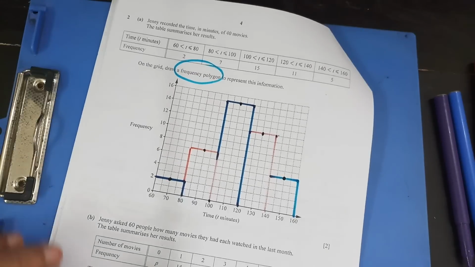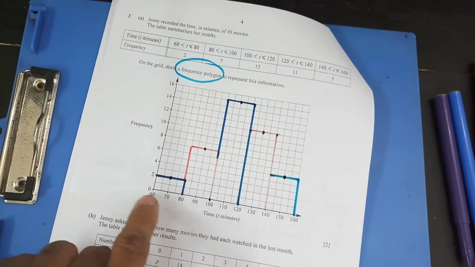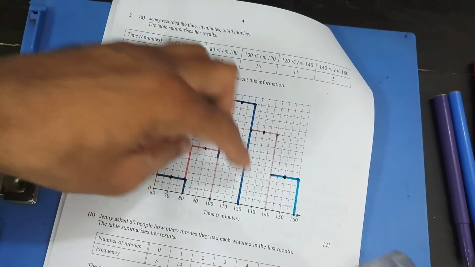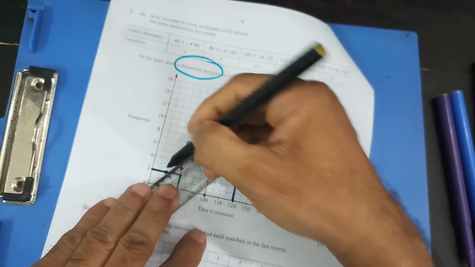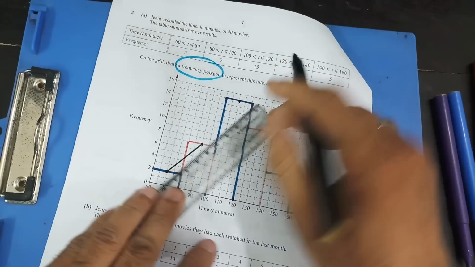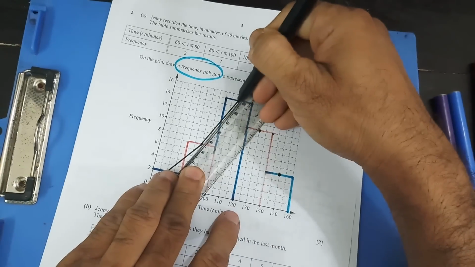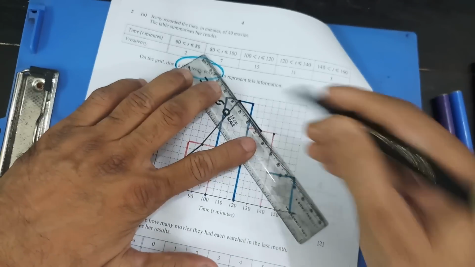Okay, now usually a frequency polygon happens when we have this kind of graph with the same class width. Now we're gonna join these 2 points and join these 2 points, then join these 2 points, then join these 2 points.